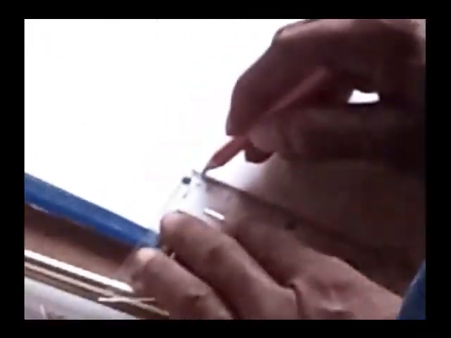Now the third one, place the mirror again on the drawing paper. Draw 3 centimeters down. Produce it upward. This is A, this is B, this is the silver side.